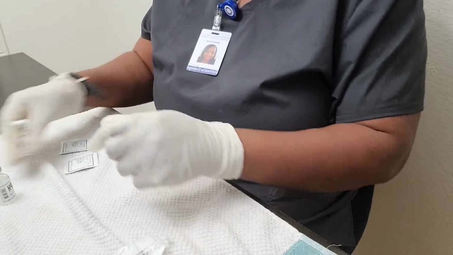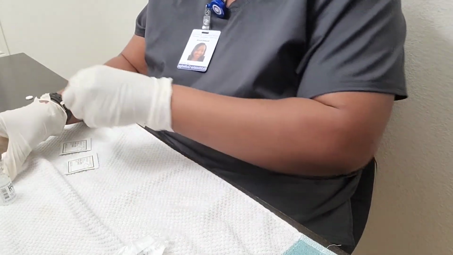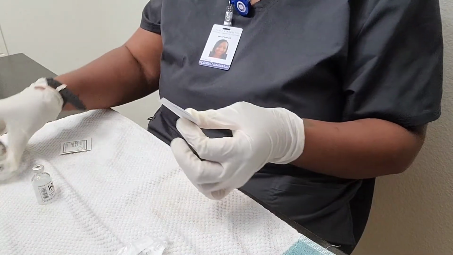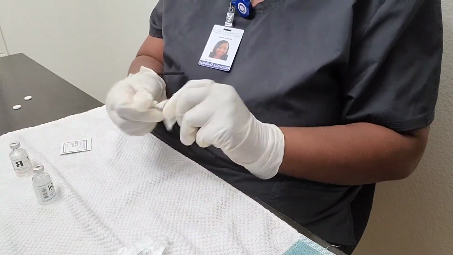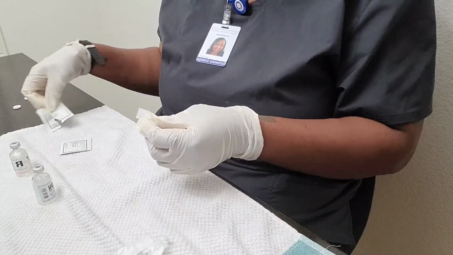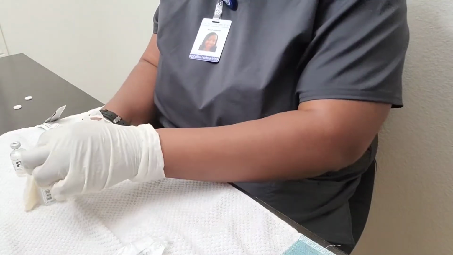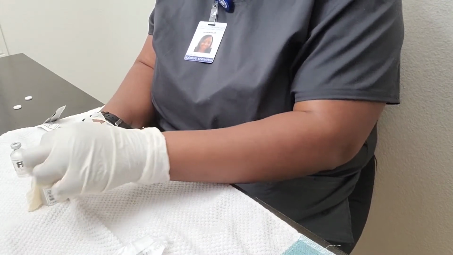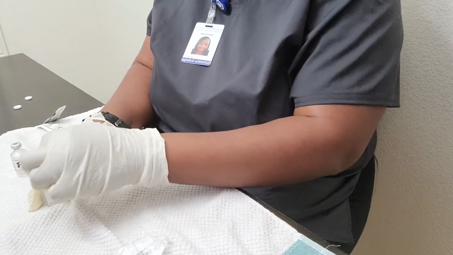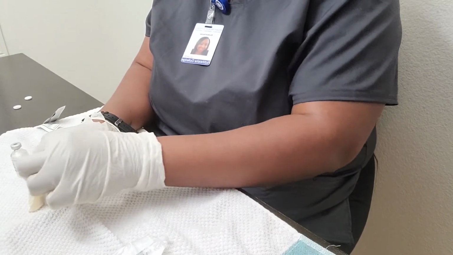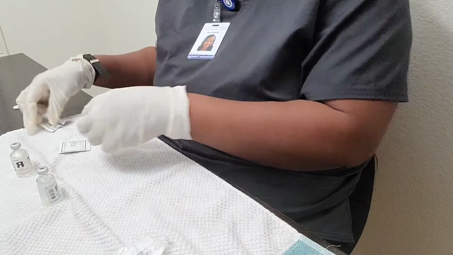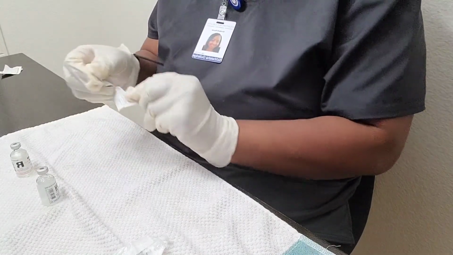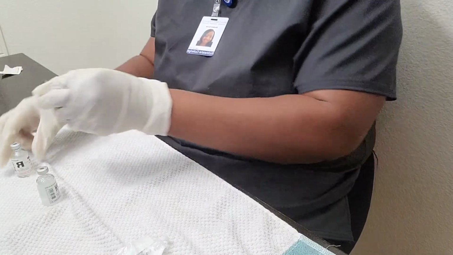Okay, so now I am going to take an alcohol pad and I'm going to clean the top of each vial. This will go to the trash. And then I will do another one, separate, for the other one.